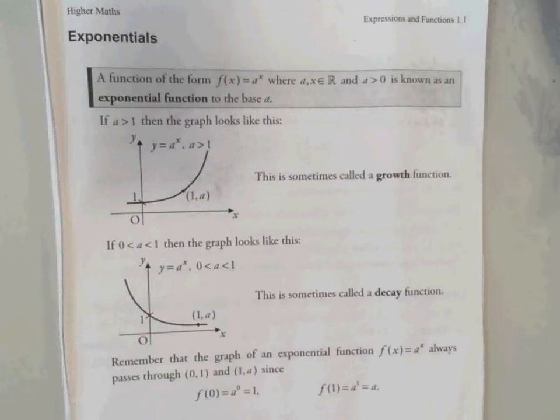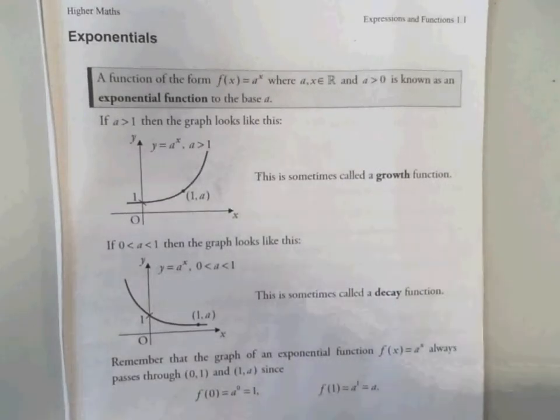Hello and welcome back to Higher Maths, Logarithms and Exponentials. We're going to look at exponentials.